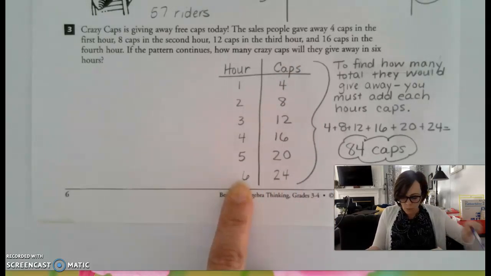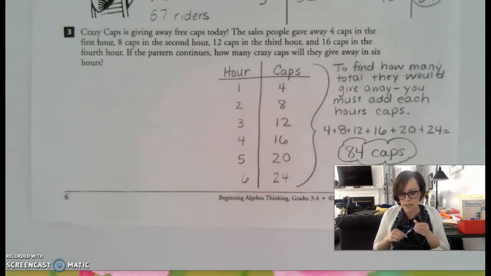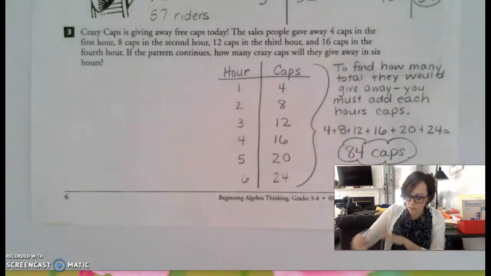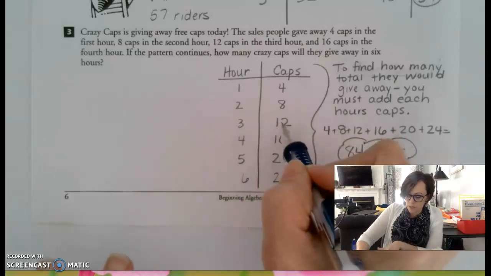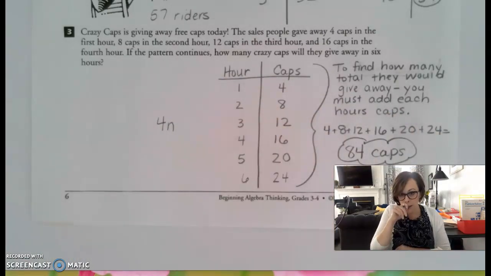However, when I was looking for my rule, I found that my rule was 4 times n. So 1 times 4 is 4, 2 times 4 is 8, 3 times 4 is 12, and so on. So my rule is pretty straightforward.